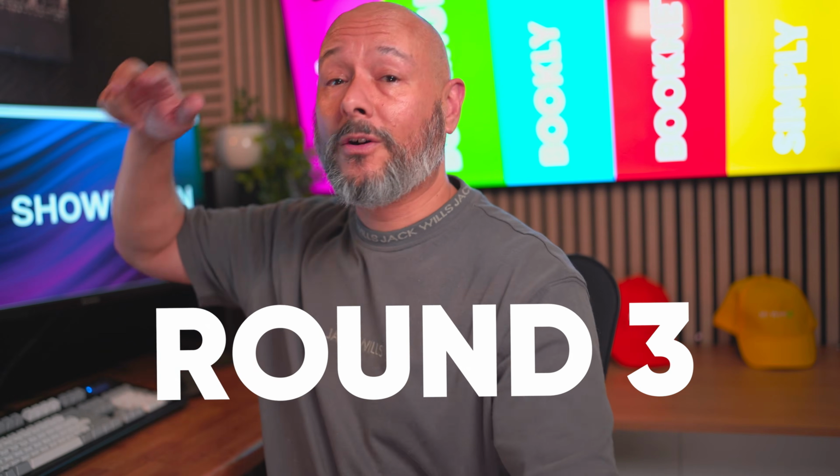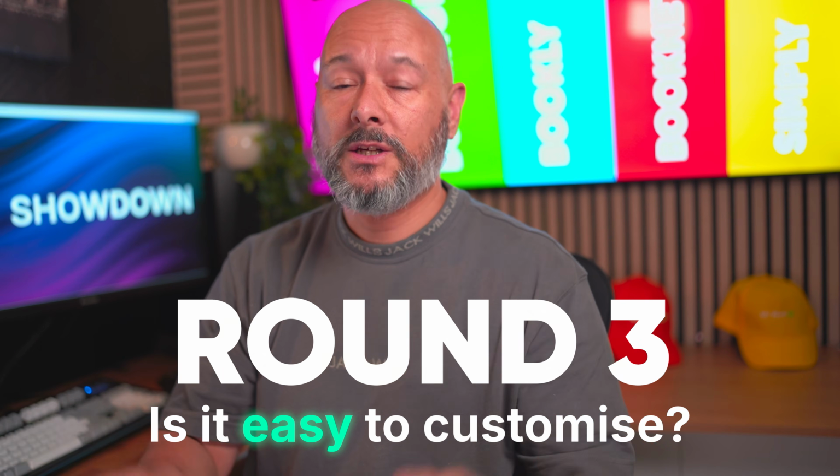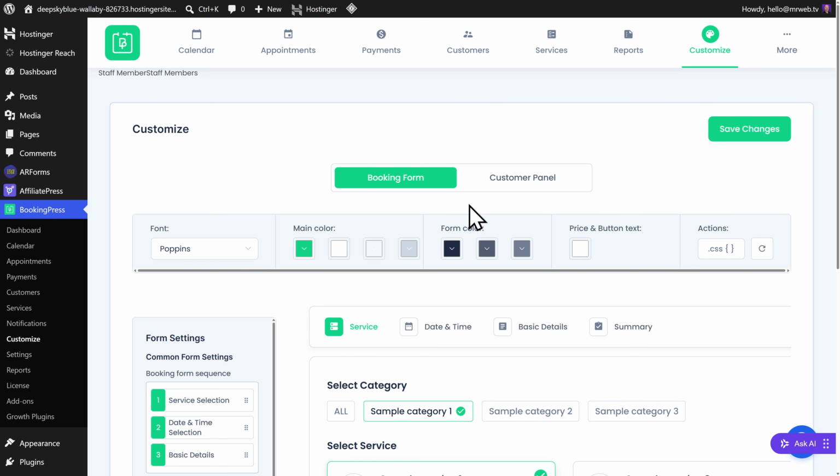Okay, round 3. How much can you bend it to fit your business? So BookingPress first. Check this out. From your BookingPress dashboard, you have a customized section right here. You can customize your forms and also add custom fields. And when we say customizing, we mean literally everything.